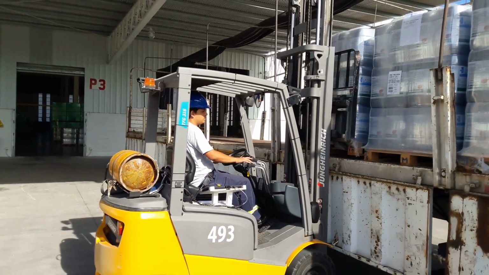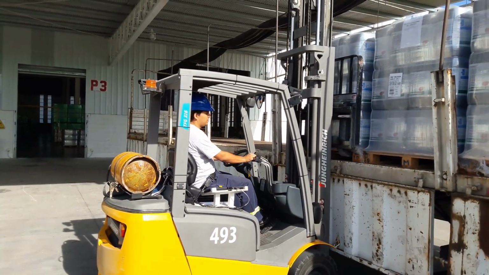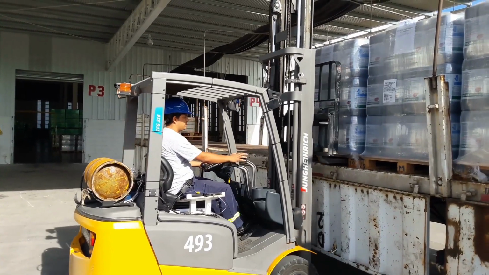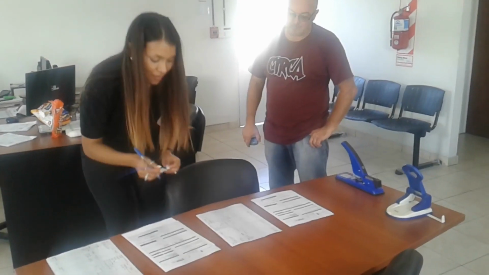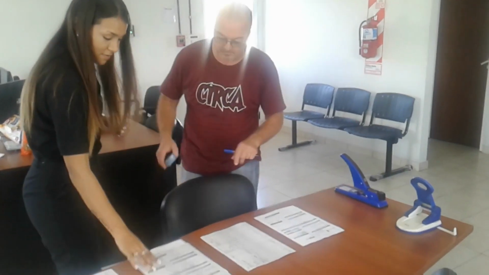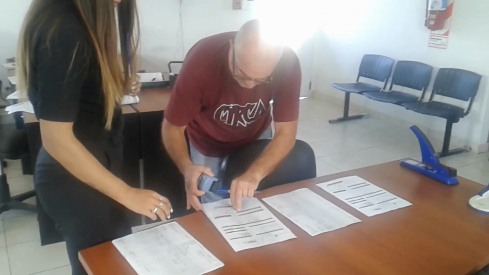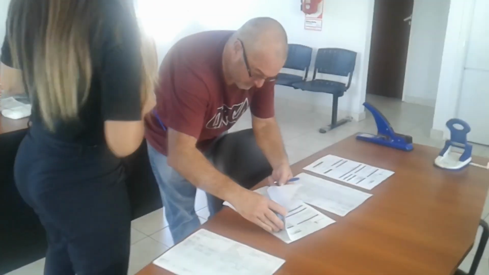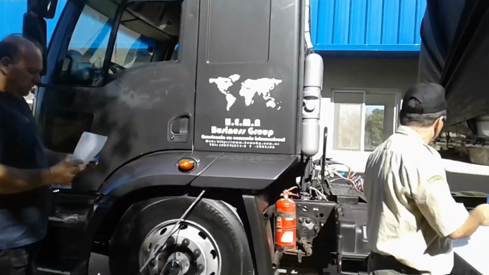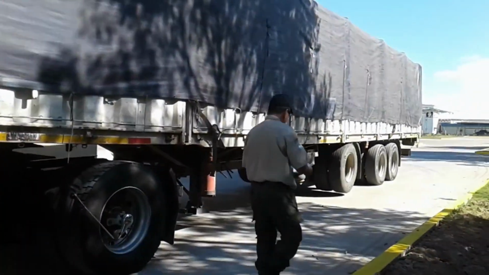In this last step, when the forklift with the pallets passes through the external gate to be loaded on the truck, the event is registered. In the final stage of the process, we proceed to print all the documentation related to the trip and liberate it. Then in the entrance control, we make the final verification and register the exit.